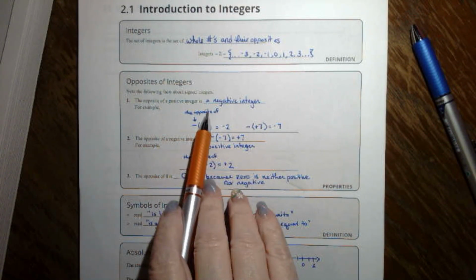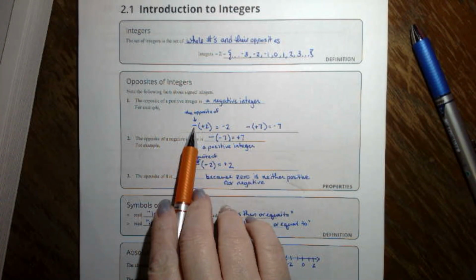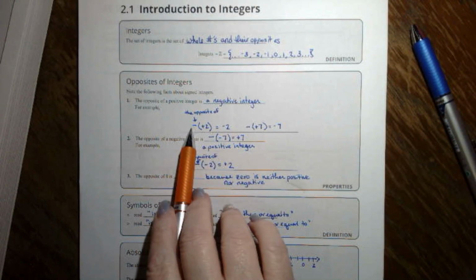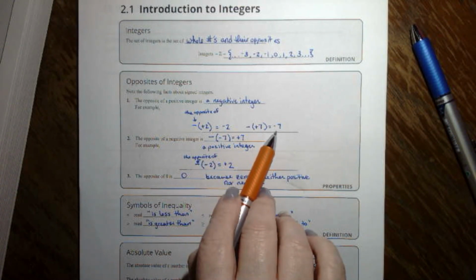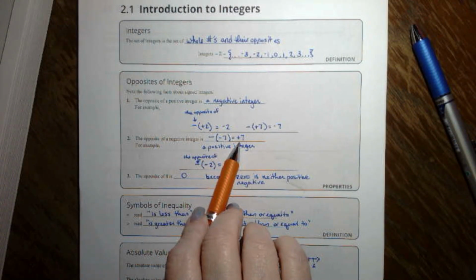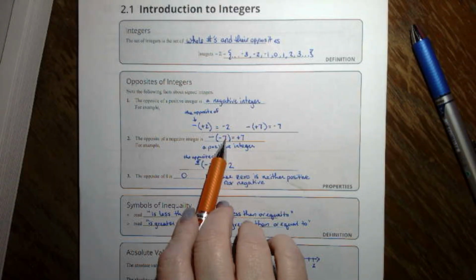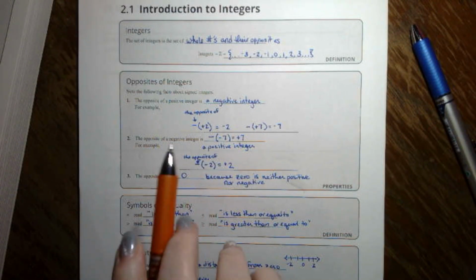The opposite of a positive integer is a negative integer. So the opposite, that's what we call it when it's out in front of the parentheses. The opposite of a +2 is a -2. The opposite of a +7 is a -7. The opposite of a -7 is a +7. You can take the opposite of a negative as well. The opposite of a -2 is a +2.